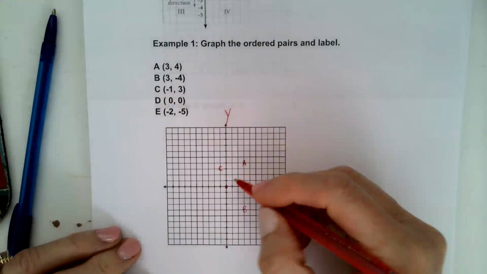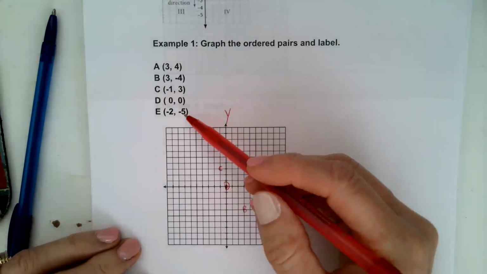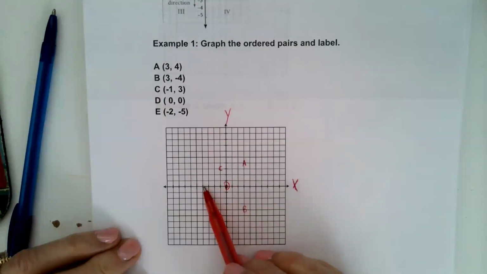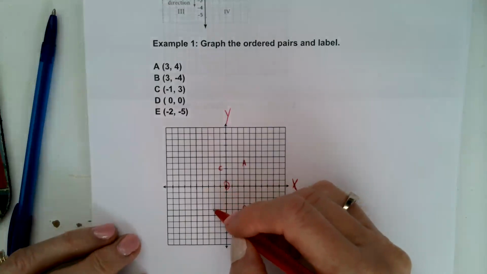D is at the origin, our 0, 0 point. And then E is at -2, -5. So we're at a -2 and -5. Left 2, 1, 2, and then down 5. 1, 2, 3, 4, 5.